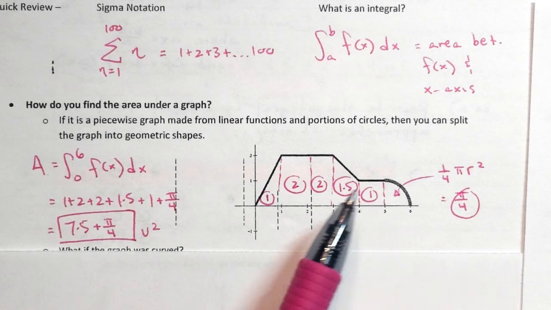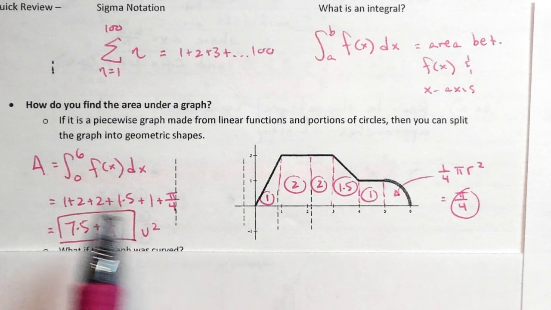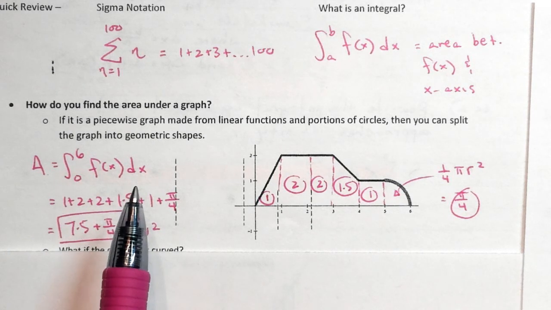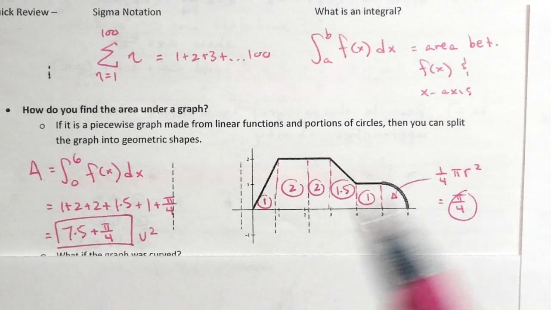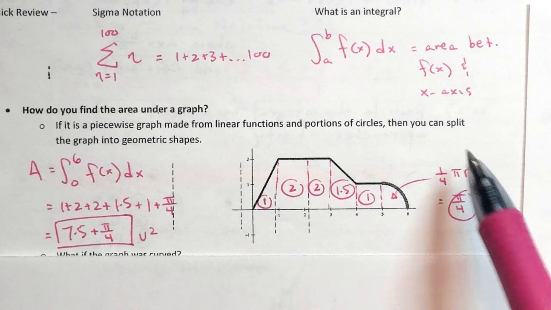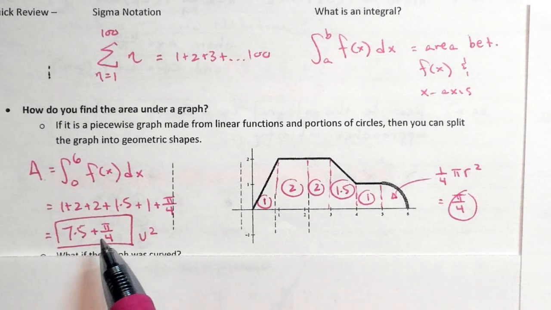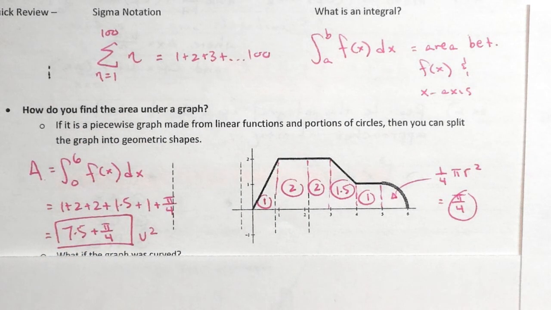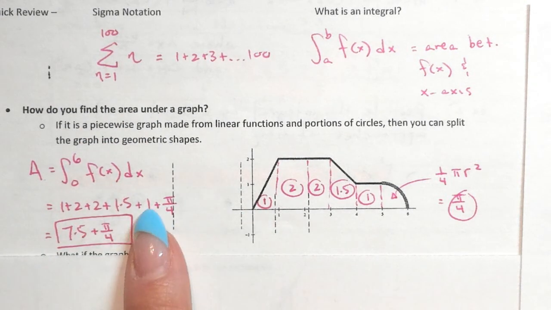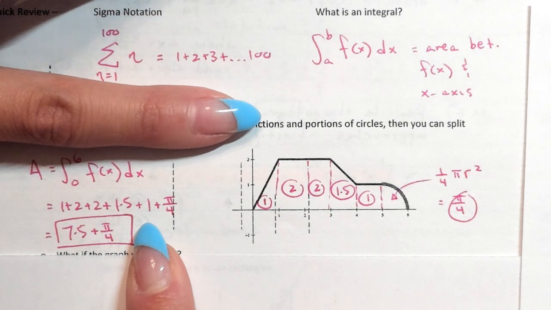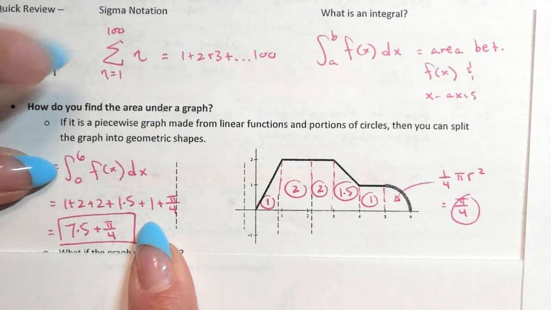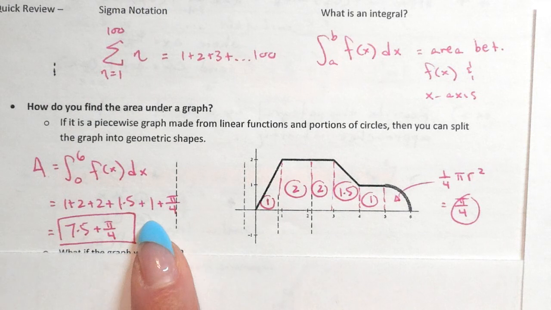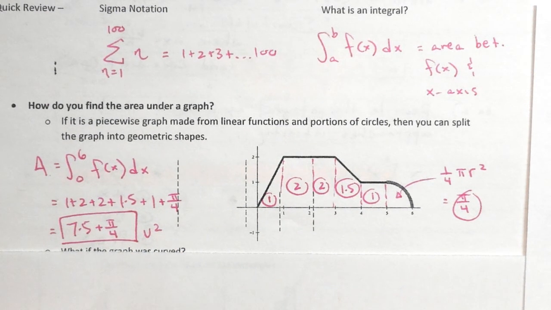So we can add all of those areas together, and that is exactly the same as when you write it as an integral, because the integral is what represents the area between the function and the x-axis, and the area between is something that we can literally calculate, and we get 7.5 plus pi over 4 units squared, only because it says find the area, okay? If it says find the integral, like if this was the question, then that would be the answer, all right? So if you were just asked to find this, then the answer would be 7.5 without a unit squared. But if you're finding an area, technically it's unit squared, all right?